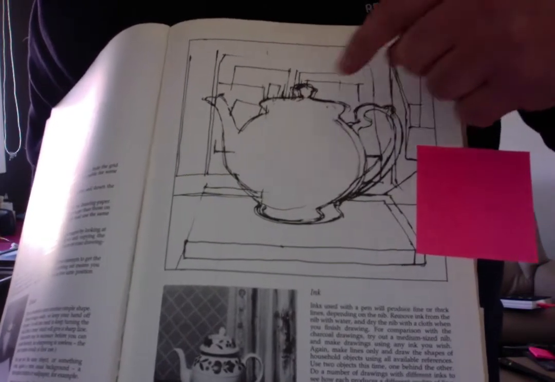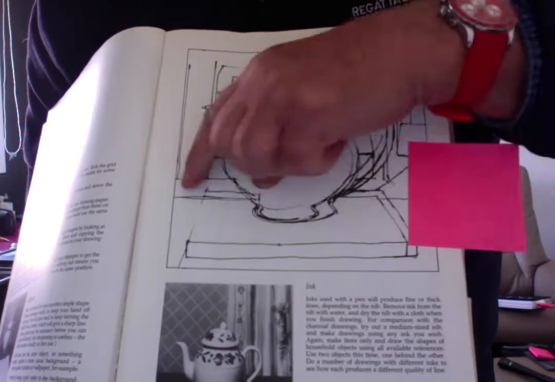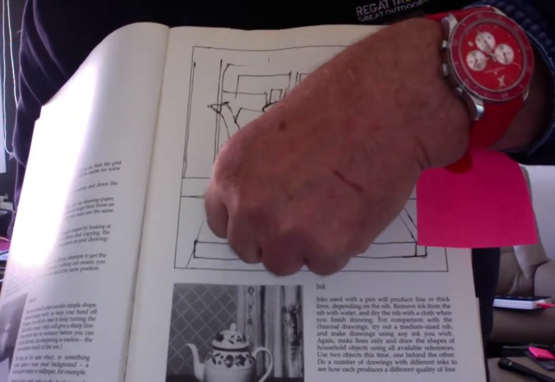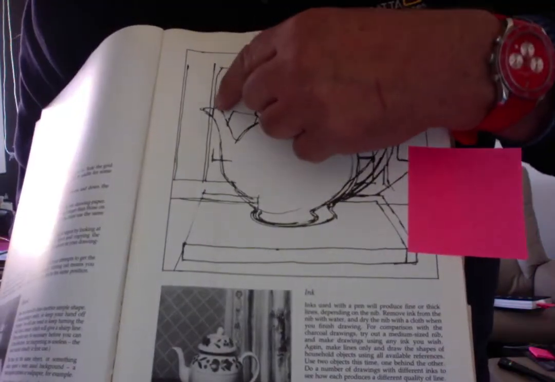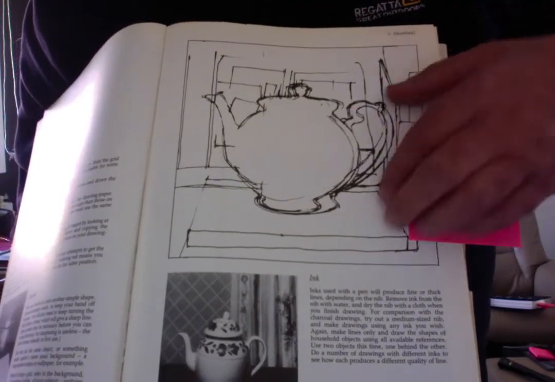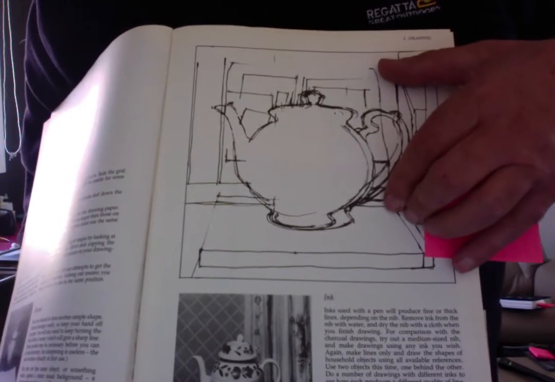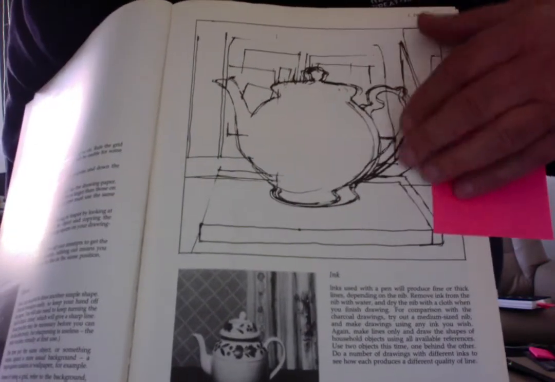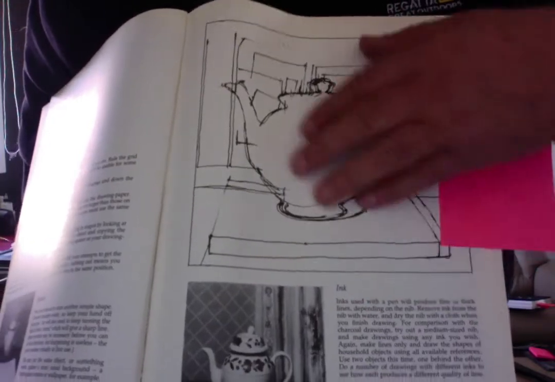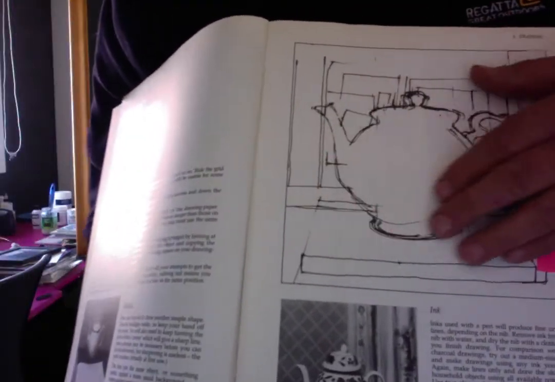So he saw that line that helped him to know where that was. He drew that line and stopped there. He drew that line to start there. All these lines in the background help to position the object you're painting or drawing. So there you are. It's a very simple, very good illustration of how to draw.